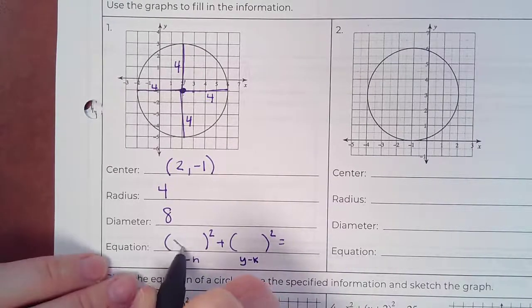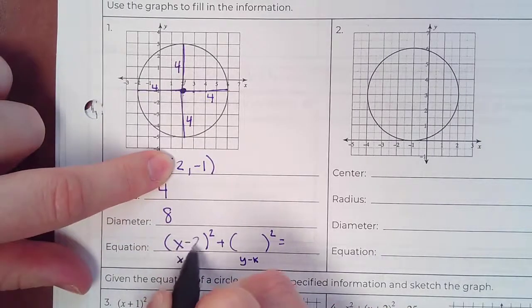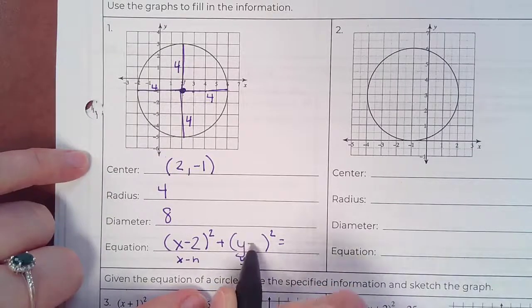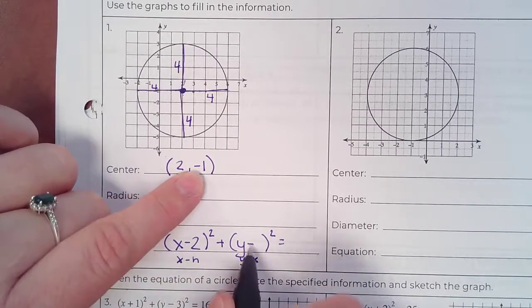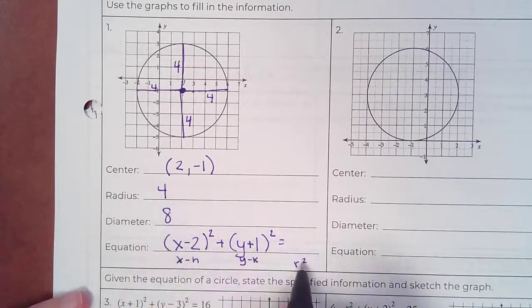So for our x, it's x minus our 2 squared plus y minus our k, which is -1. So it's minus -1, so plus 1, equals r squared. So that's 4 squared, which is 16.